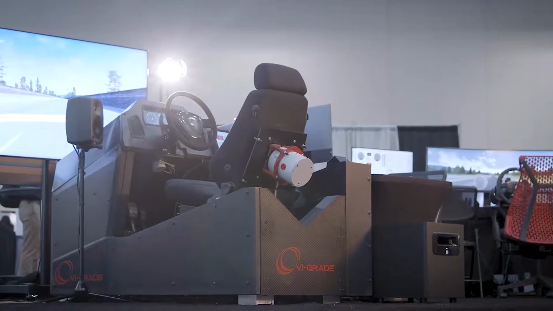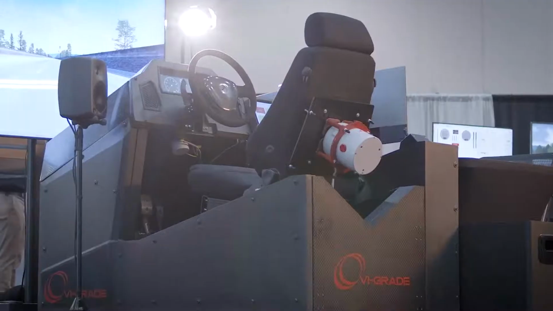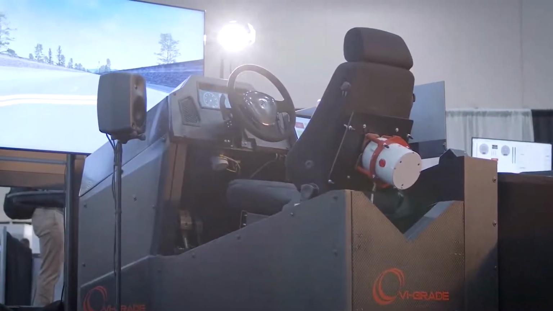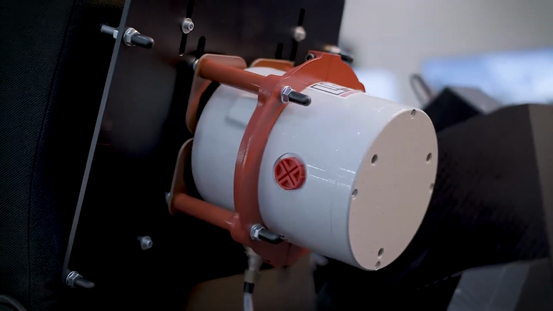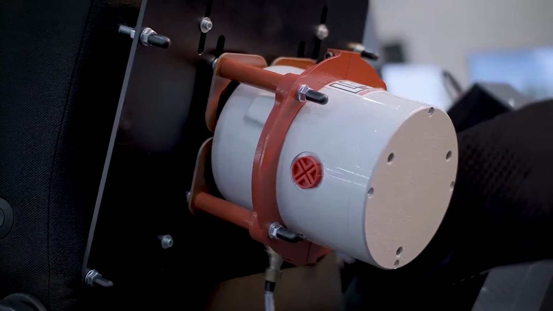Several electrodynamic shakers are used in the design to provide the capability for high levels of vibration across a wide frequency range. The shaker on the back of the seat is quite obvious, and if you look closely, you can see some of the other ones under the seat and around the steering column.